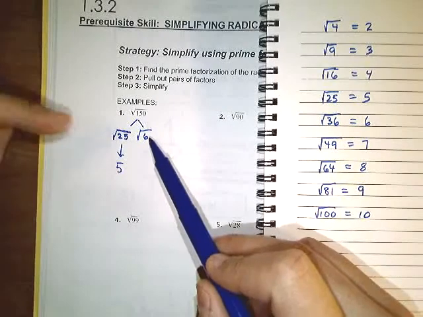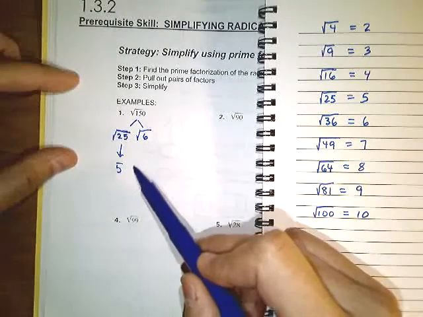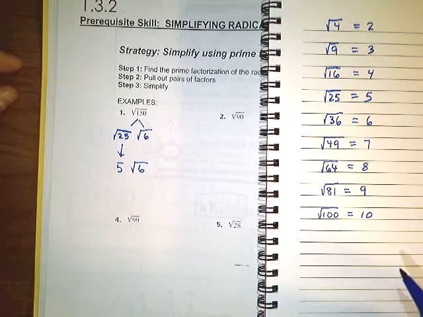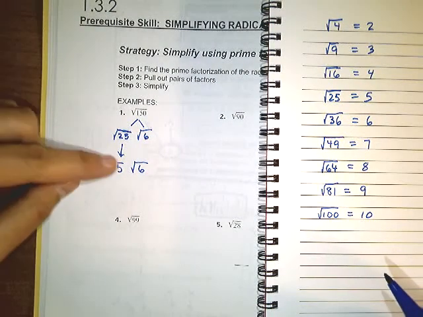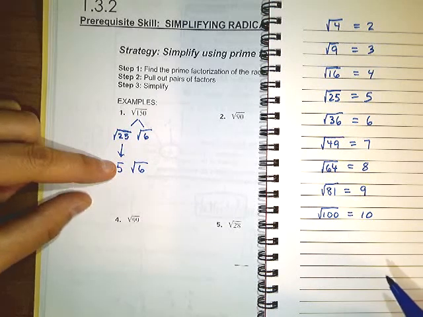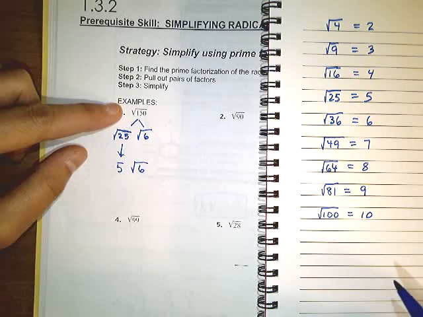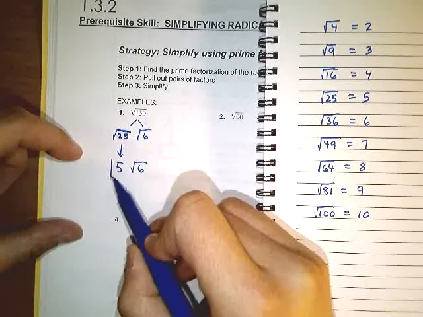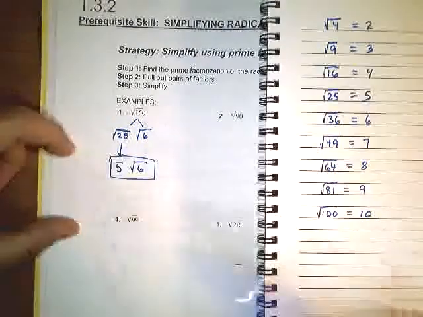Unfortunately, the square root of 6 cannot be simplified. That part just has to stay the square root of 6. So that is something called radical form. We're going to simplify our square root and write it in radical form. And there you go.